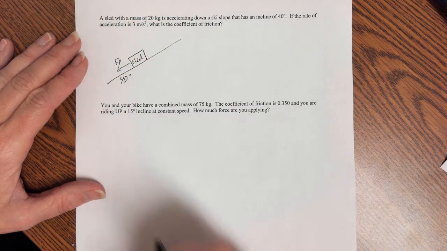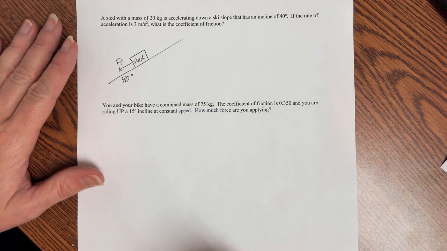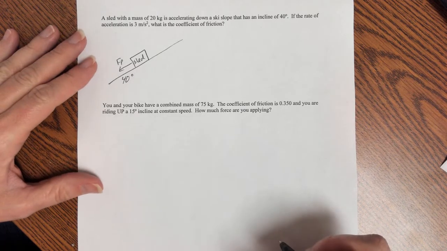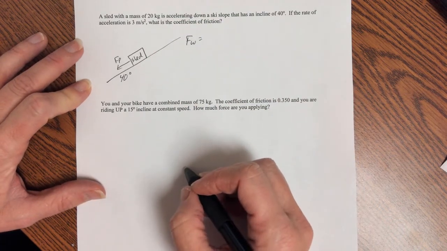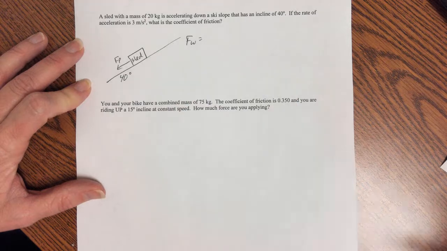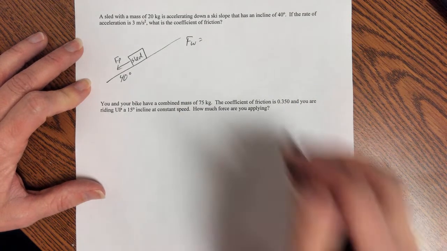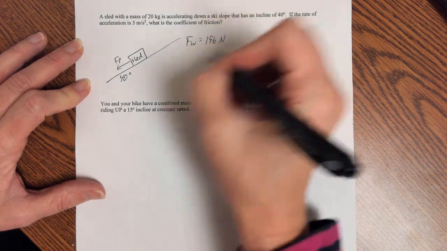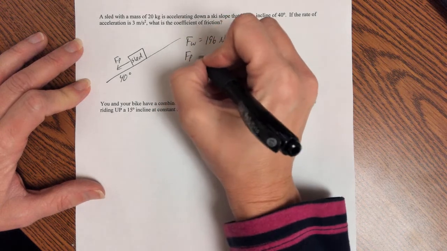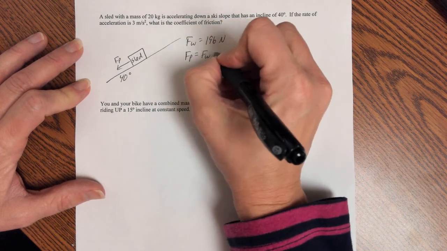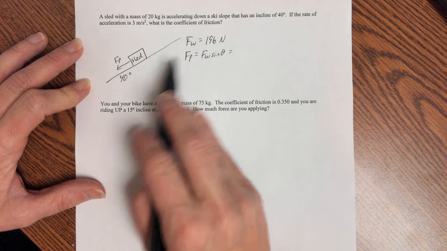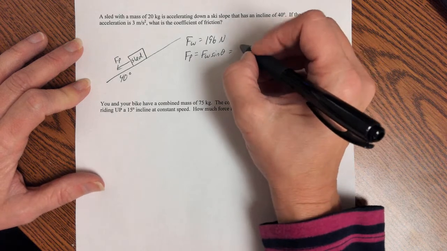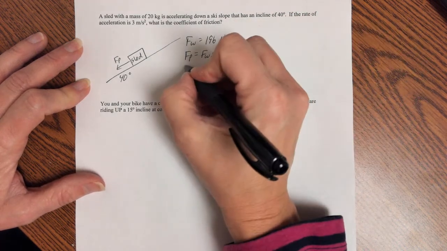Always a component of the object's weight is trying to pull it naturally down the incline. So, given the mass of 20 kilograms, multiply 20 kilograms times gravity, and we know that we have a weight of 196 newtons. That natural pulling force down is weight times the sine of the angle. So 196 times the sine of 40 degrees is 126 newtons.